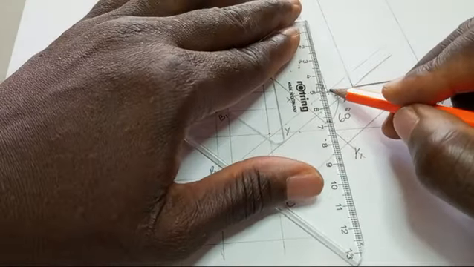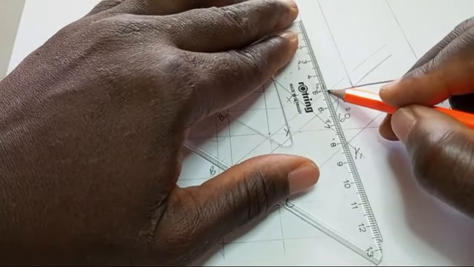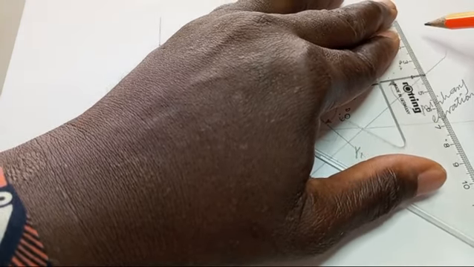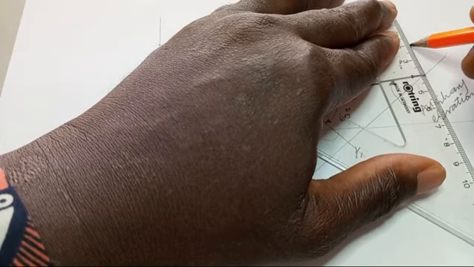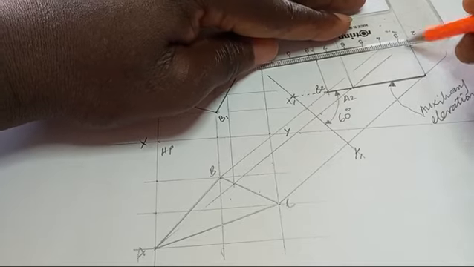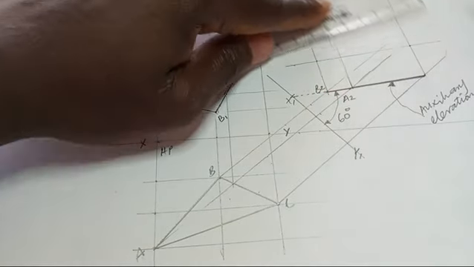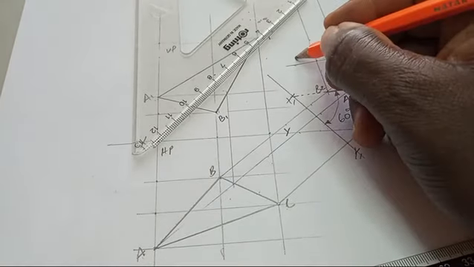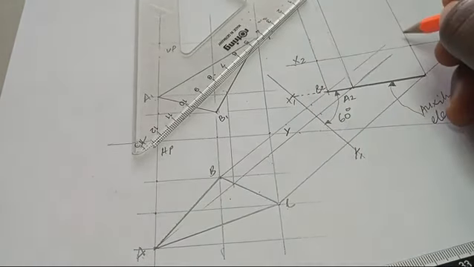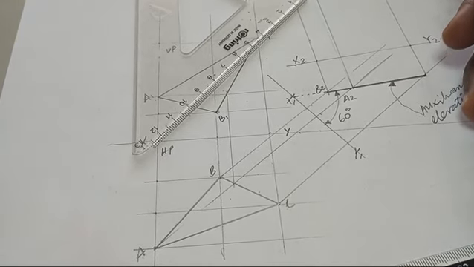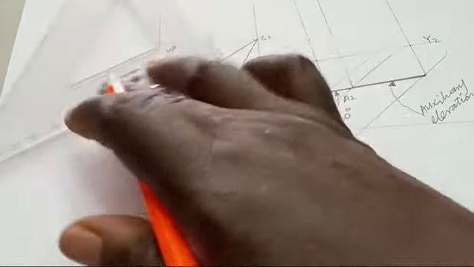So I'll come to this place, I'll measure 20, this is 20, then I'll measure 20 on this side too, this is 20. So with this one now, I can draw this. So that will be the x2 y2 line. So now what do we do next?